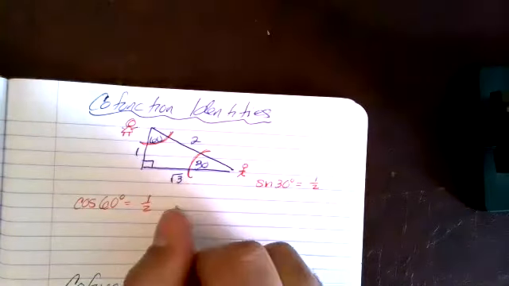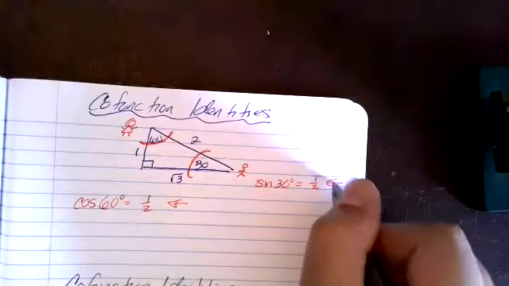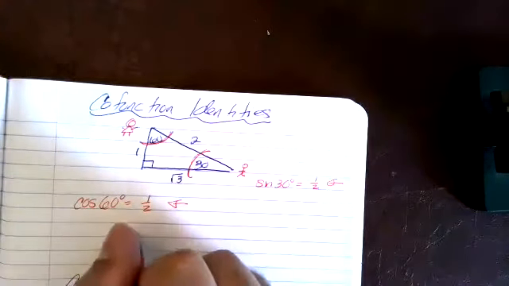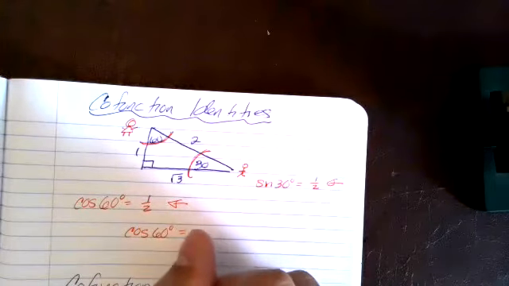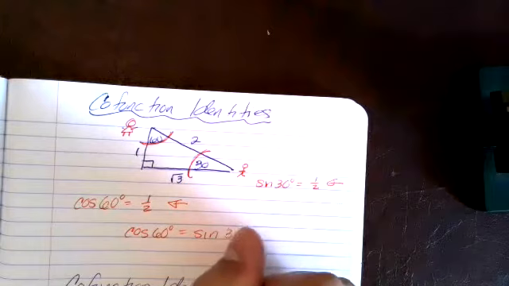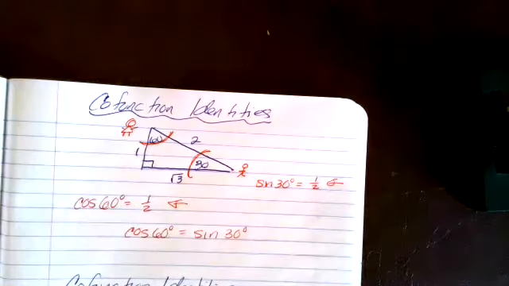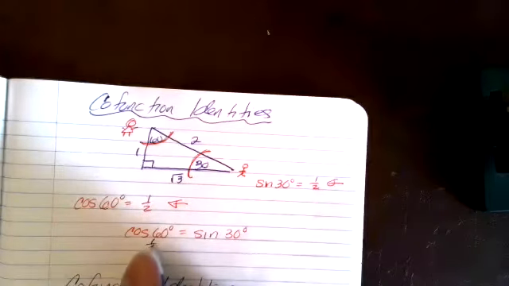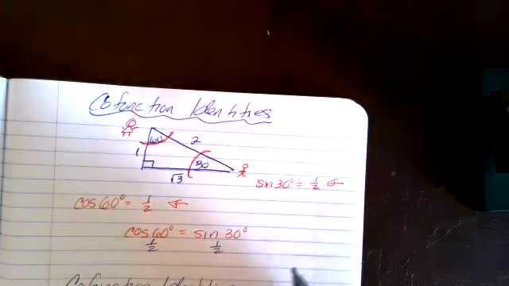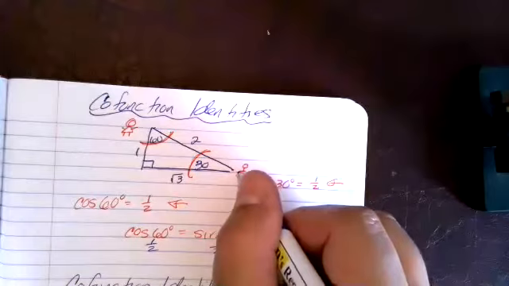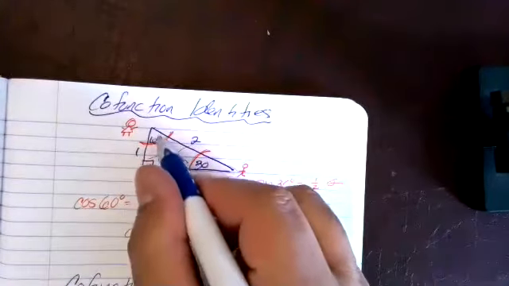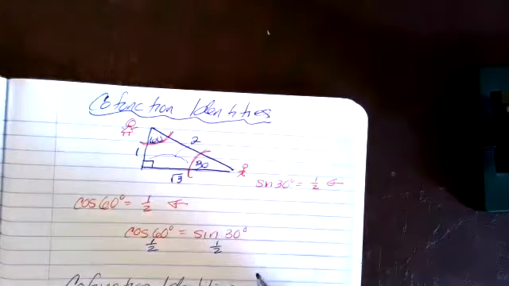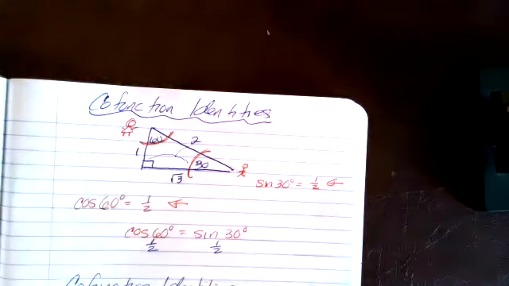So my function values are the same. Therefore, cosine of 60 degrees is equal to sine of 30 degrees. They're both equal to 1/2. But it's a different perspective. So from here, it's my opposite and my hypotenuse, but from here, it's my adjacent and my hypotenuse. Two different perspectives.